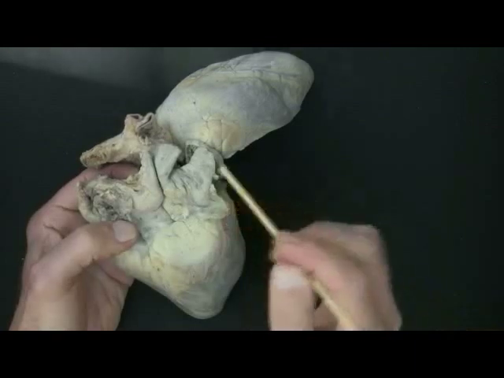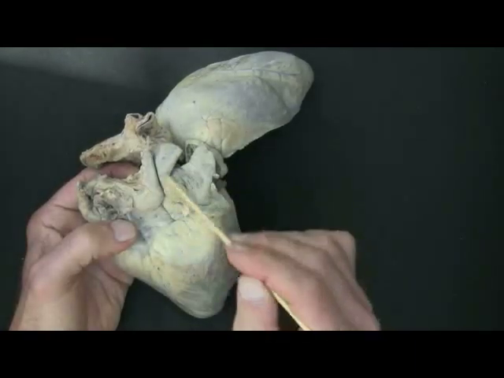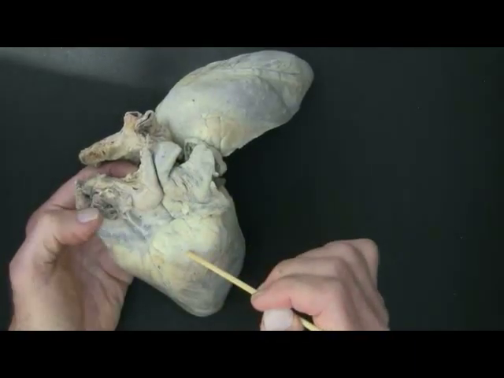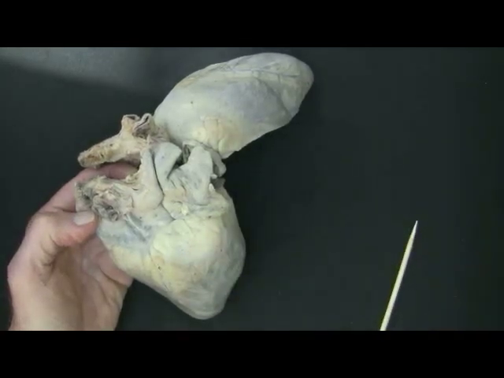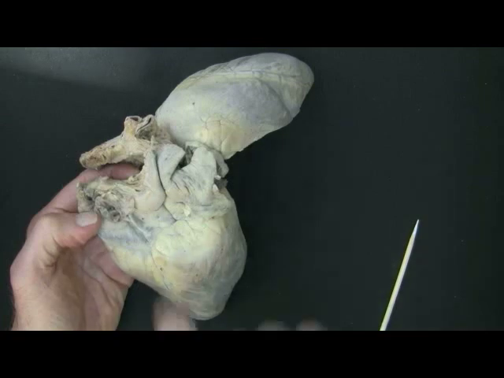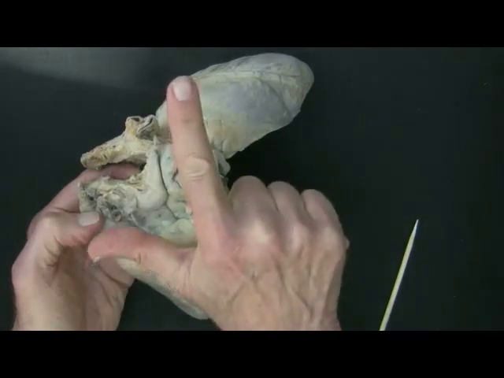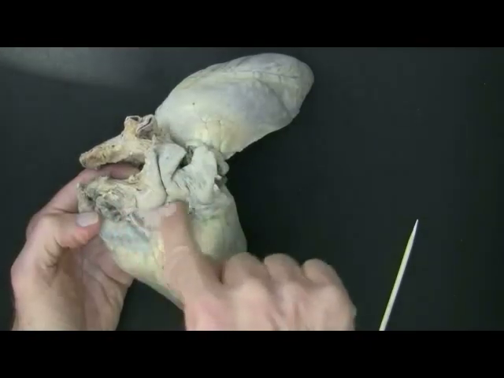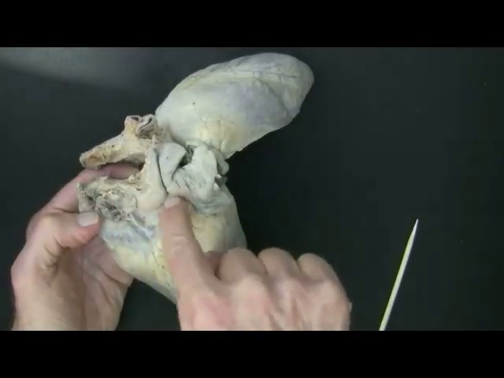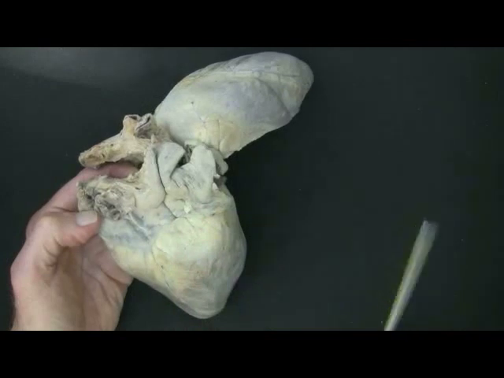And in humans, that vessel is in line with the superior vena cava, but not so in the pig. In the pig heart, the superior vena cava comes from above, but the inferior vena cava comes in more perpendicular to the superior vena cava.